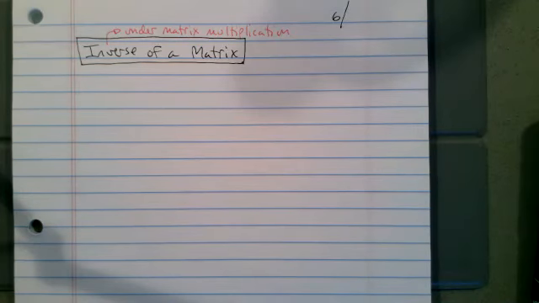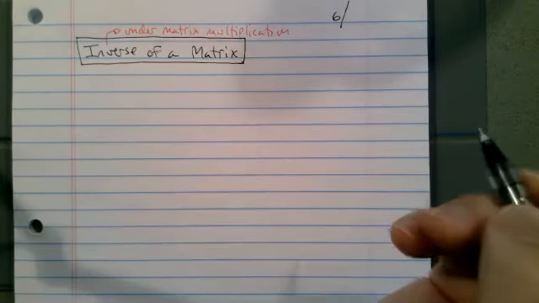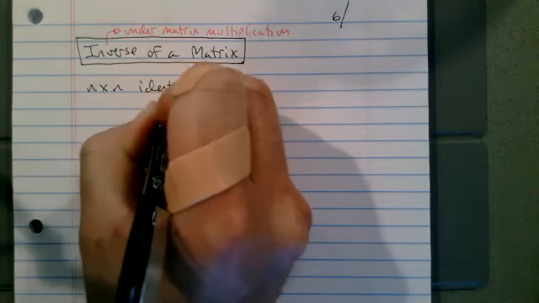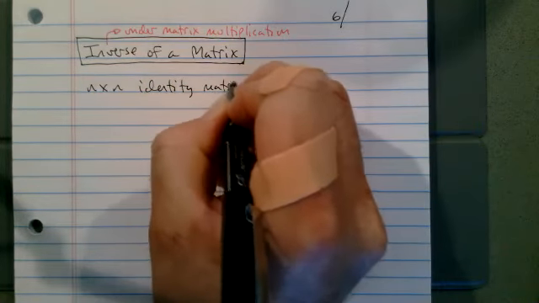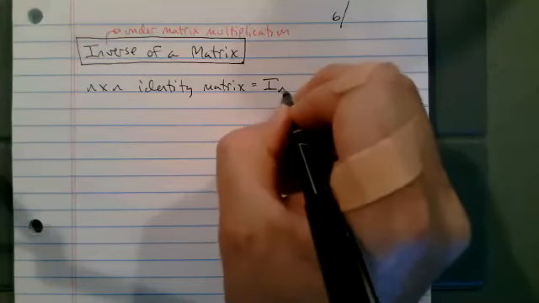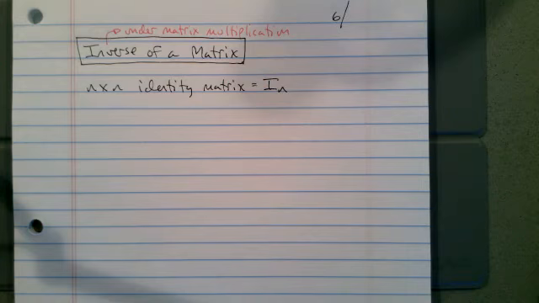If we're talking about the inverse under matrix multiplication, that is, if we're questioning whether a matrix has a multiplicative inverse, there has to be a multiplicative identity. So the identity matrix, which we'll usually abbreviate as I sub n. So the n by n identity matrix, I_n, has ones on the main diagonal and zeros elsewhere.